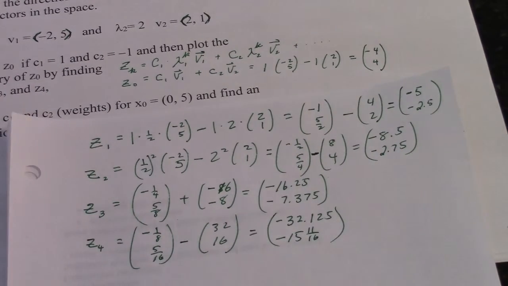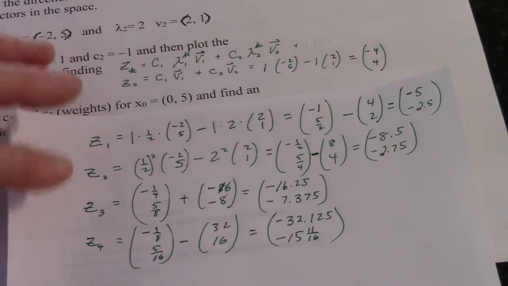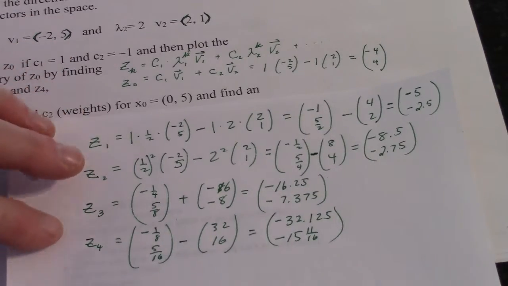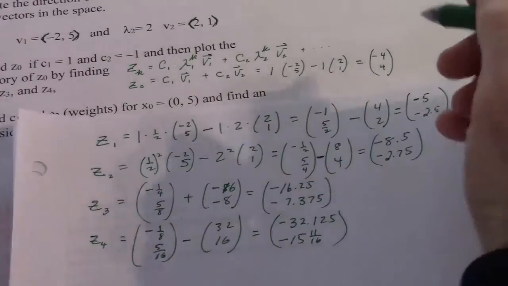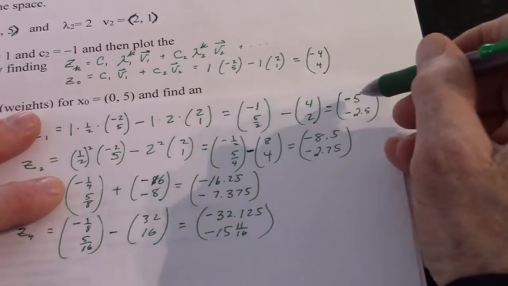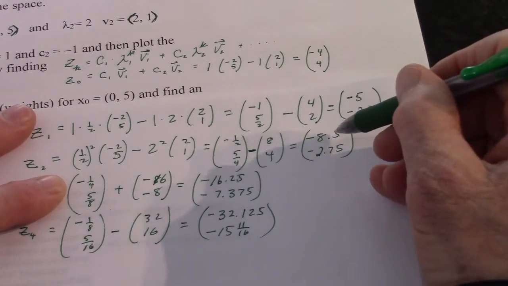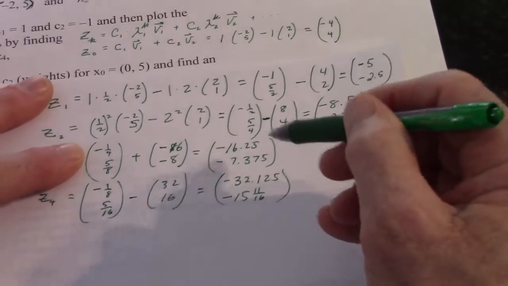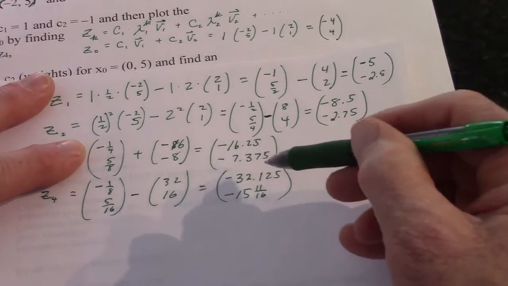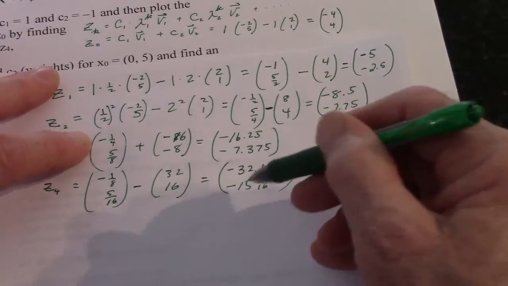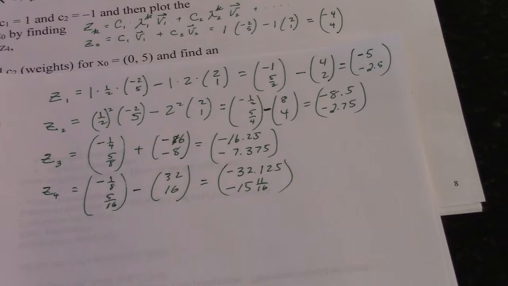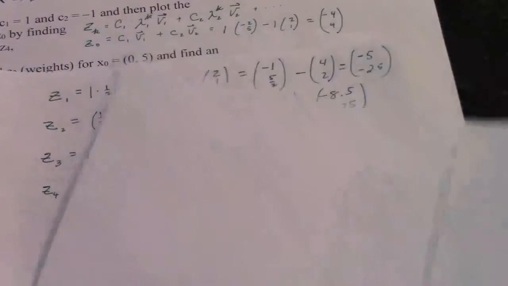We're not going to try and plot these perfectly. In fact, this one's probably going to be off our graph. Depends on what we have to do. So we've got negative 4, 4, negative 5 and negative 2.5, negative 8.5 and negative 2.75, negative 16, negative 7, negative 32, negative 15 or 16. So let's go by 4s. Let's draw new eigenspaces for that.